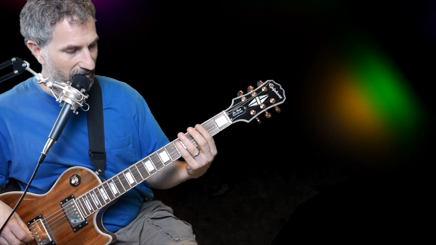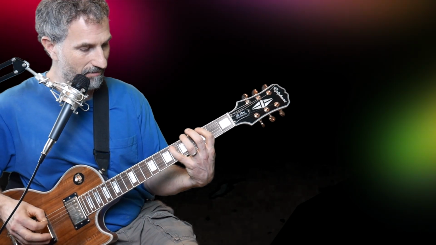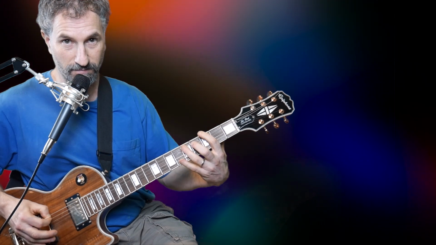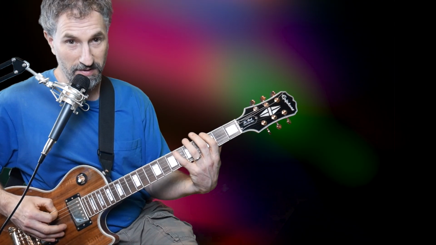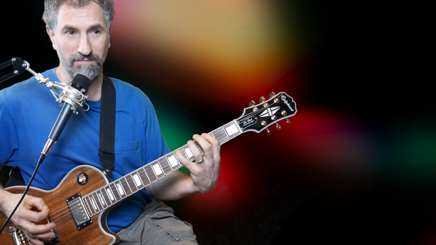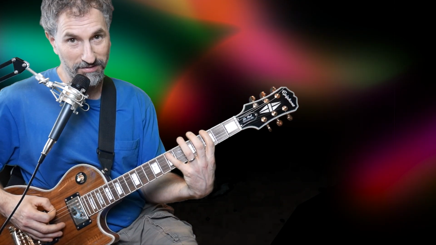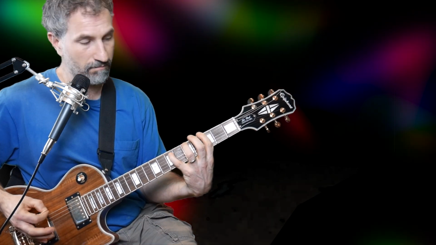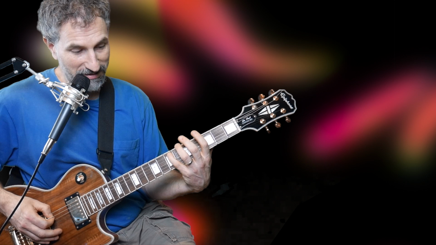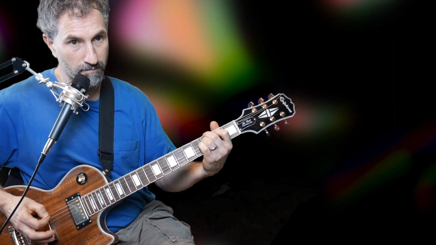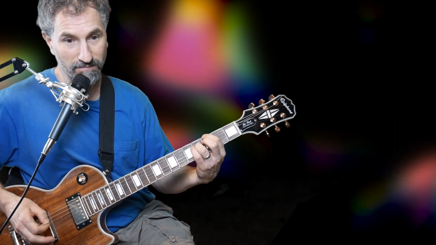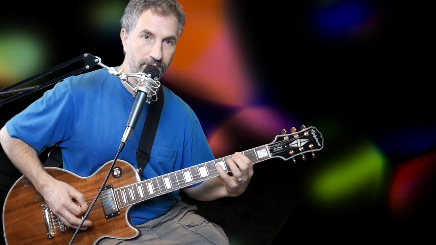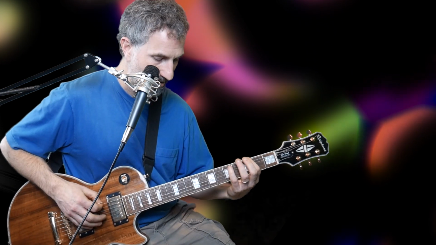Okay, so the next one is the minor sixth. You have the perfect fifth, and the minor sixth. The minor sixth doesn't really sound like anything to me. The major sixth, minor sixth, major sixth, doesn't remind me of anything at all. Then the minor seventh, the major seventh, and then finally the octave. The octave is just the same note up higher.